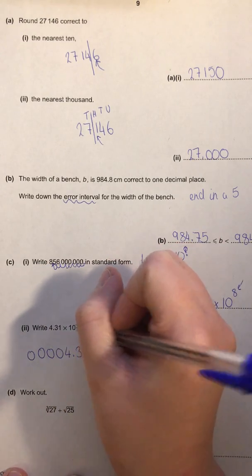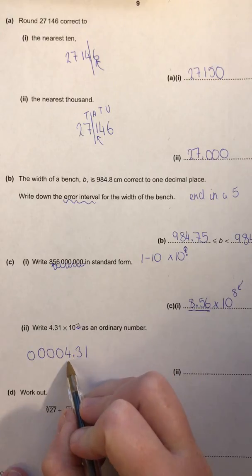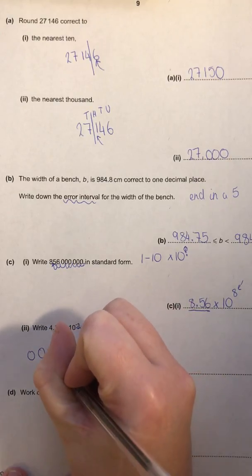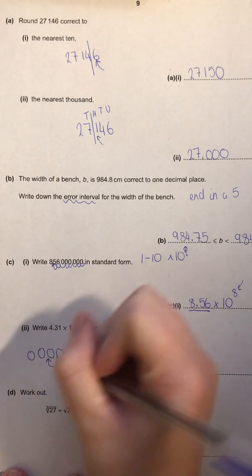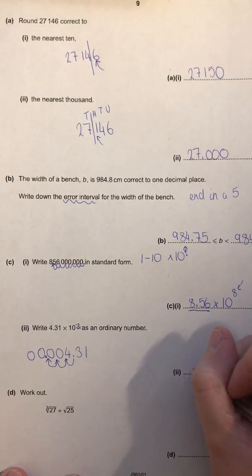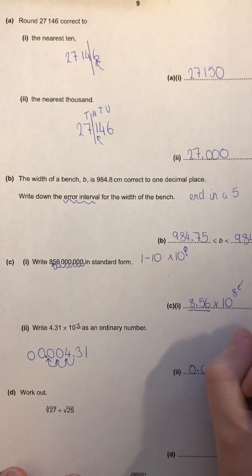And we're going to move the decimal point 3 times forward. Okay, so 1, 2, 3. Put my decimal point in there. Okay, so my answer will be 0.00431.